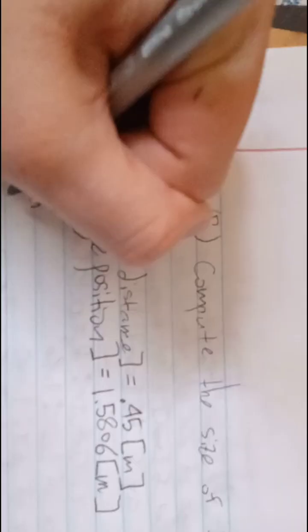What we want to use now is the magnification equation to find the size of the image we're looking at. This is the equation for magnification: m equals h1 over h.